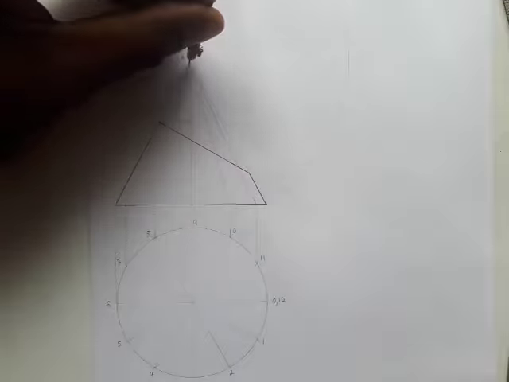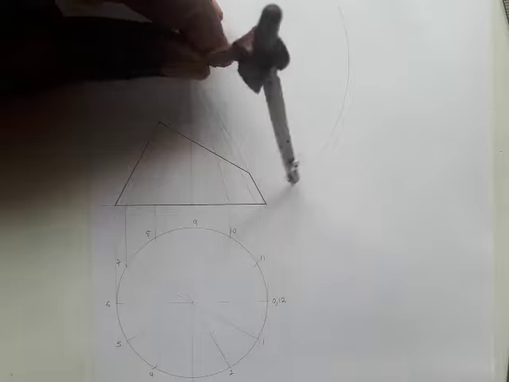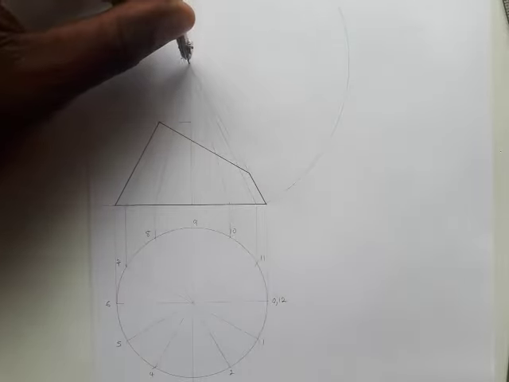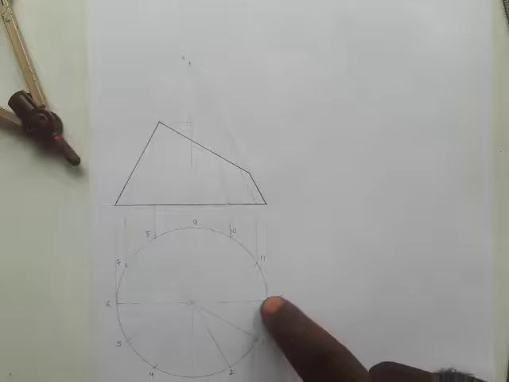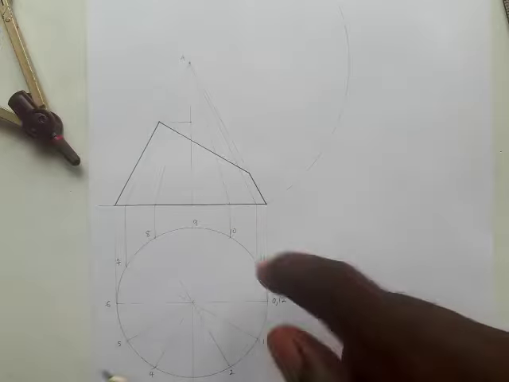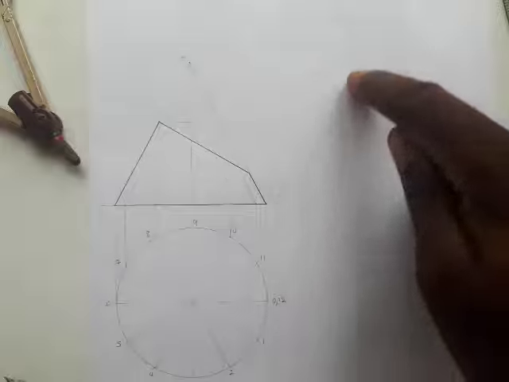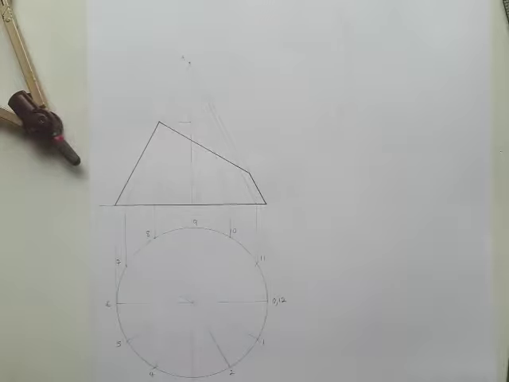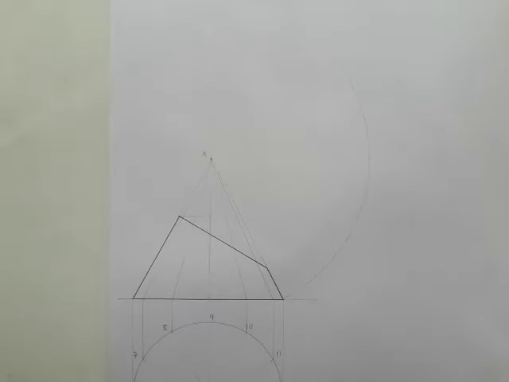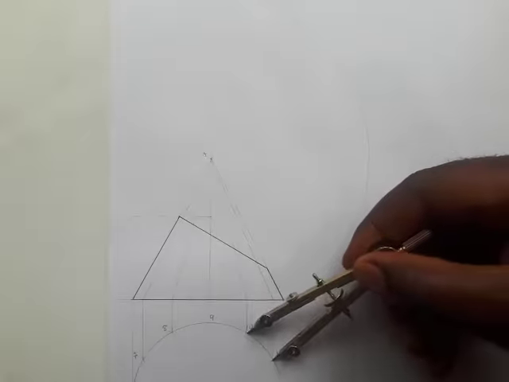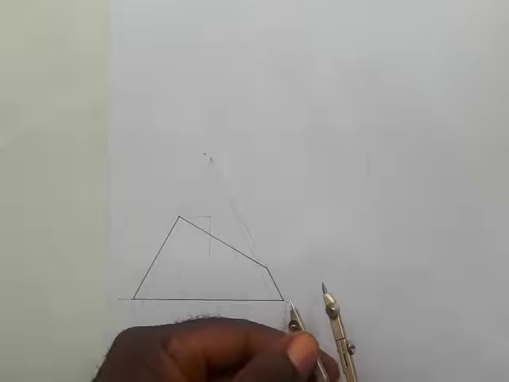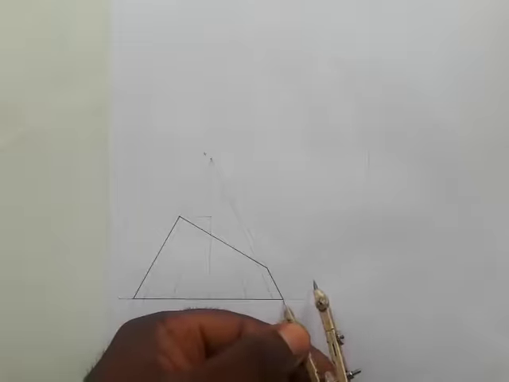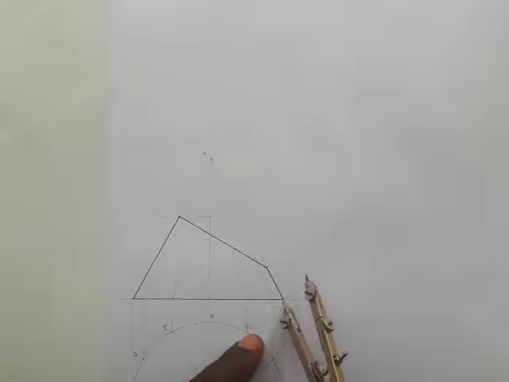Draw an arc from the base here. Draw an arc, right? So the next thing I'm going to do is take one of these divisions. They are all equal, from 1 to 0, from 0 to 11. So I will take one of them and step off 12 equal divisions on this arc. Just anyone, 10, 9, or 11. They are all equal. So from here, step off 12 equal divisions, because this circle was actually divided into what?